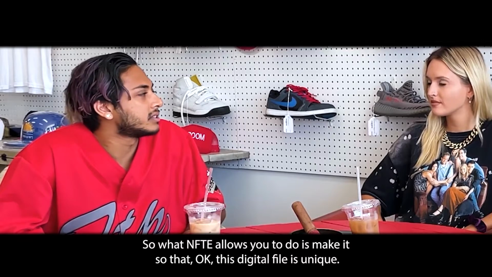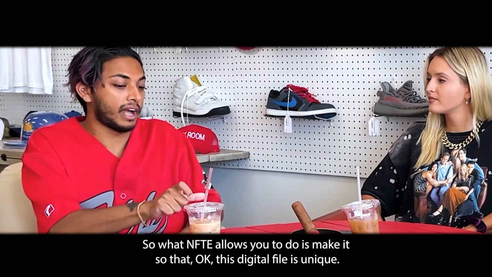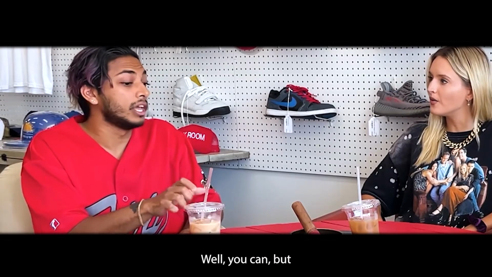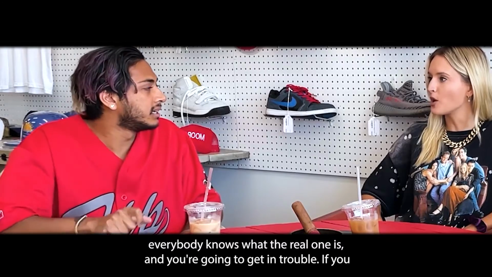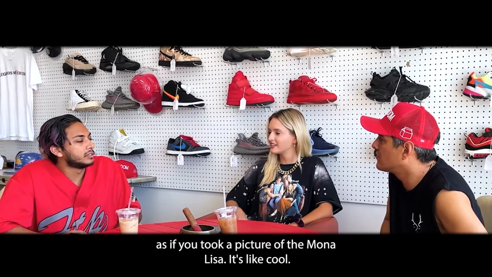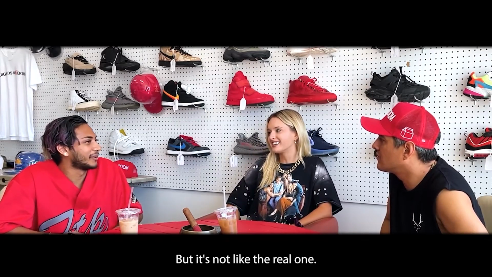So what NFT allows you to do is make it so that, okay, this digital file is unique. You can't copy and paste it. Well, you can, but everybody knows what the real one is. You would get in trouble the same way as if you took a picture of the Mona Lisa. It's like, cool, you have a picture of it, whatever. It's not the real one.